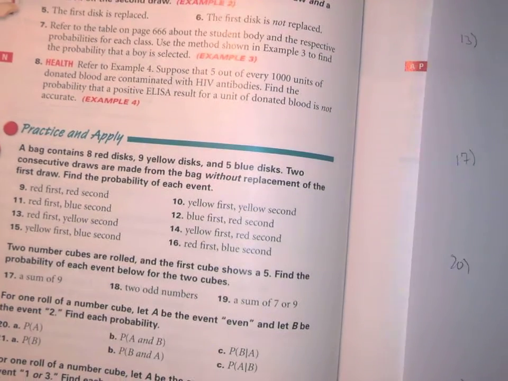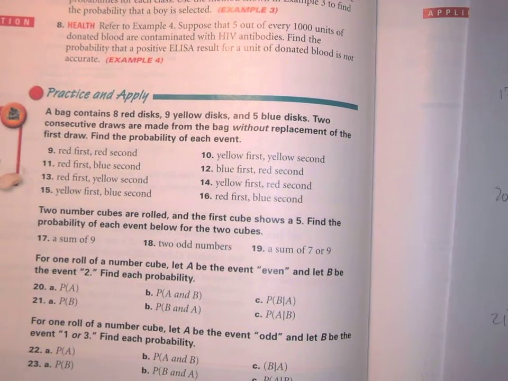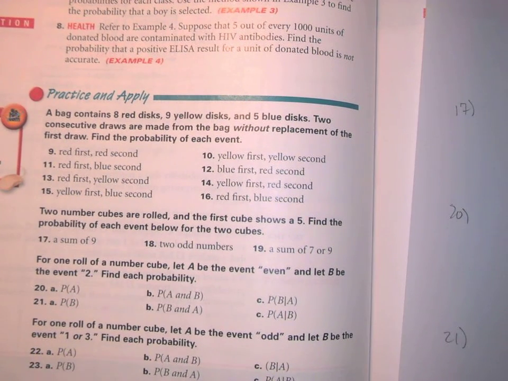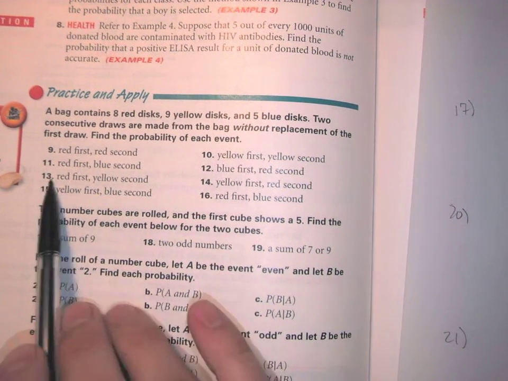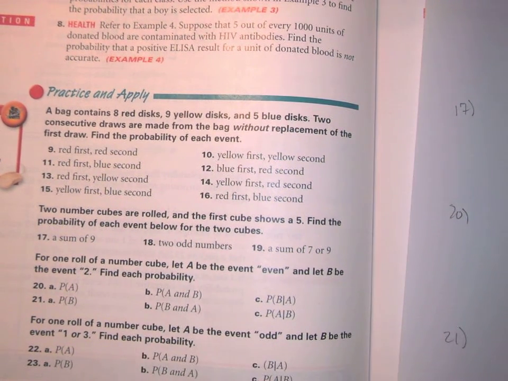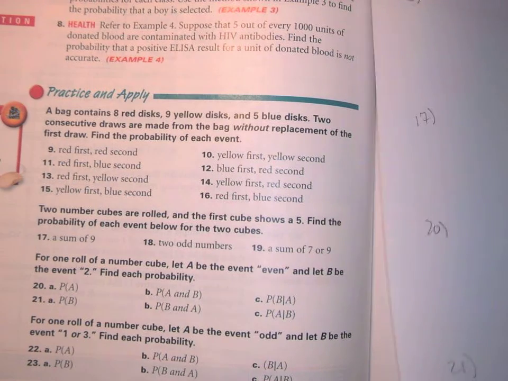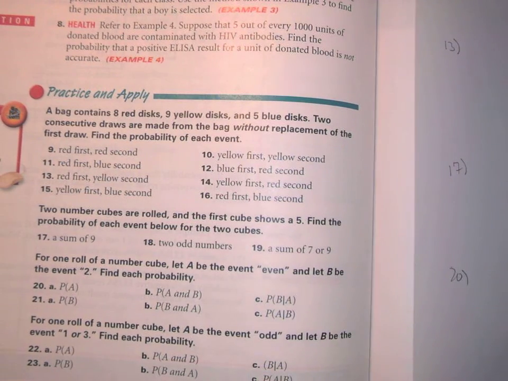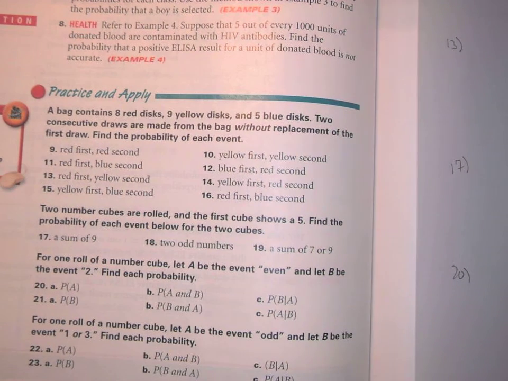All right, let's look at some problem sets here. So I gave you guys 13 through 16, which is these 4. So I'm going to do 13 with you, and then you can do the other 3. So we got a bag that contains 8 red, 8 yellow, and 5 blue. Okay, so altogether that looks like it's going to be 22, I think.